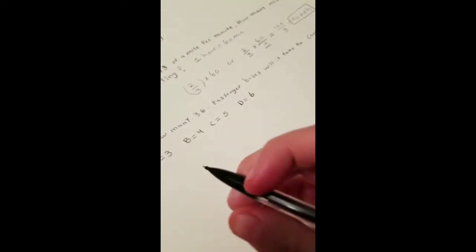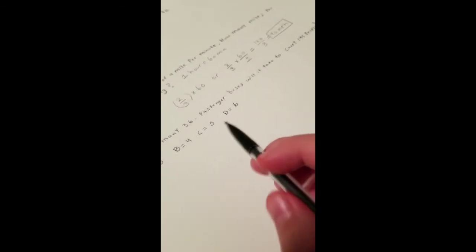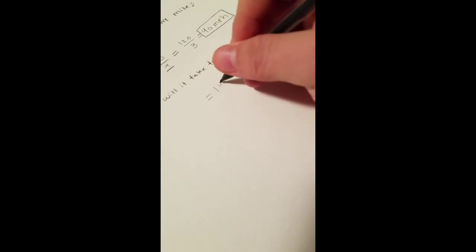Well, what I normally do is, okay, 36. So which one of these choices can I multiply to give me 144? All right, so we're trying to look for two numbers that multiply to get 144. Okay, this is what I'll be doing.